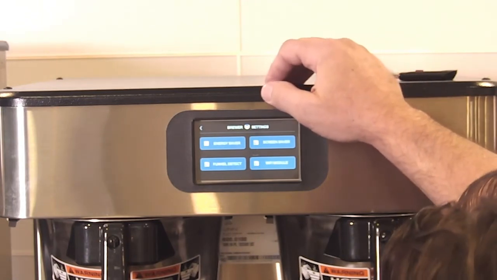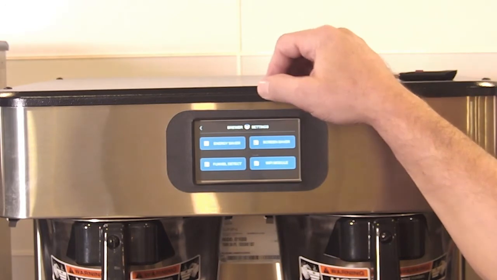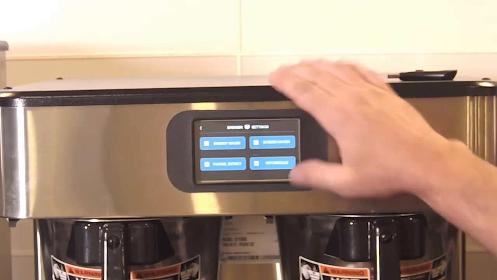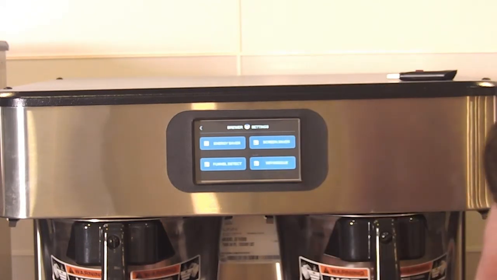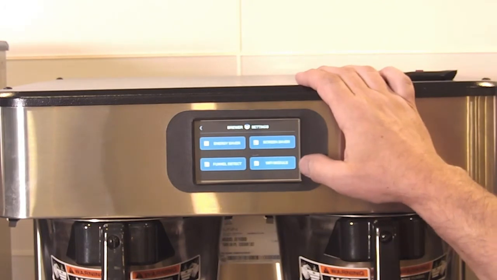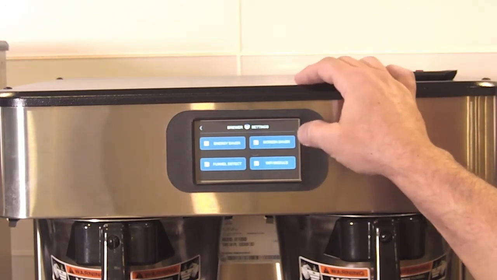Energy saver shuts the machine down and stops keeping it hot at night if it's not being used. Wi-Fi lets you view the status of the machine or the servers, which one's empty and which one's expired, and the time left on each server from a remote tablet. And the screensaver is what you saw at the beginning.